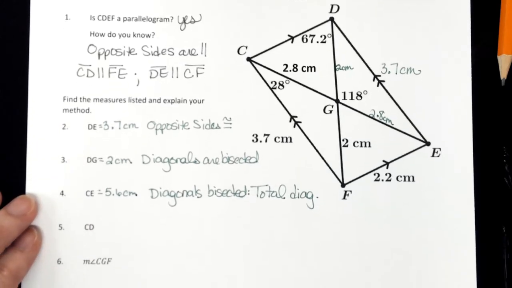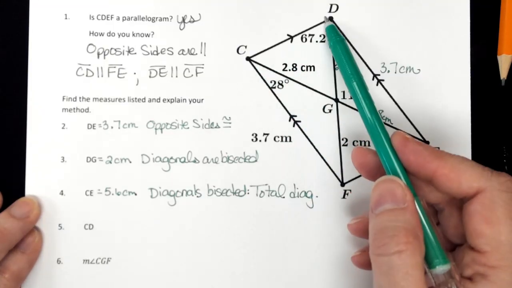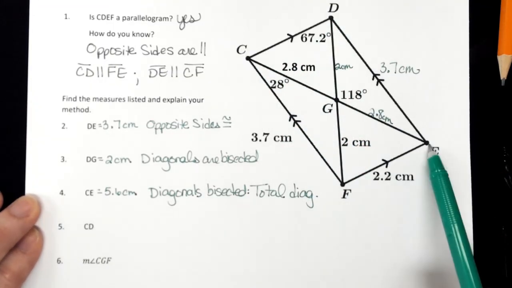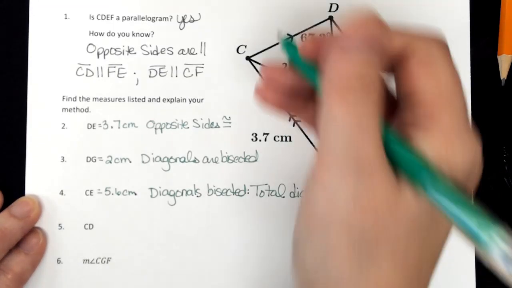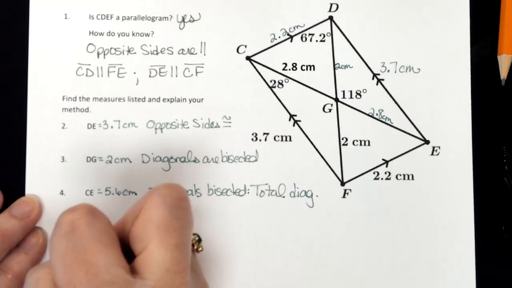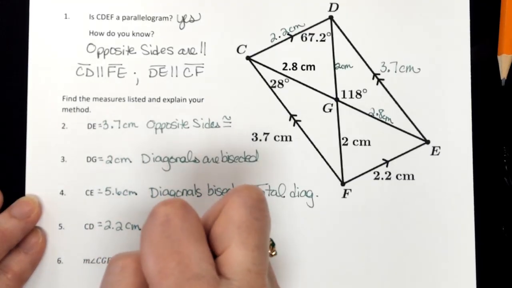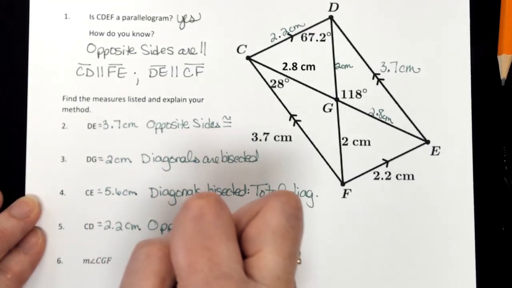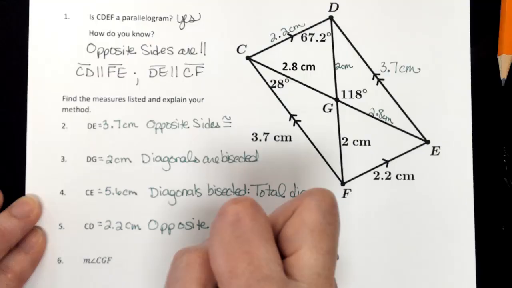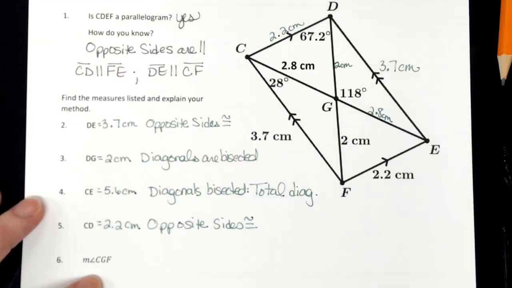All right, C to D. C to D is another side. The opposite side is FE, and that's 2.2 centimeters, so this side is also 2.2 centimeters. And my reason: opposite sides are congruent.